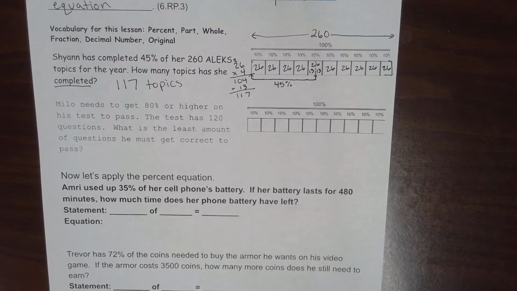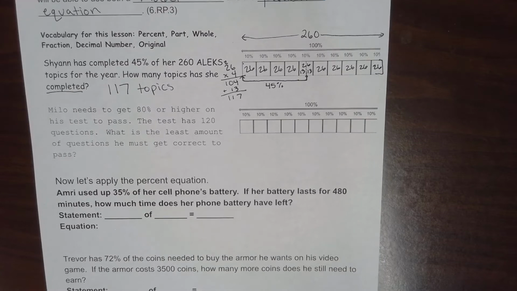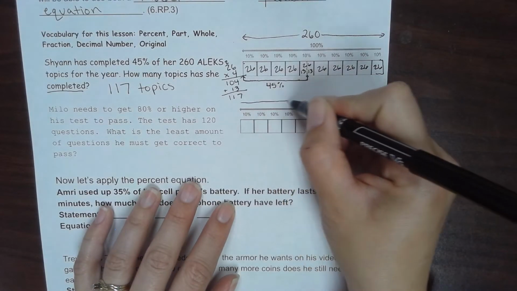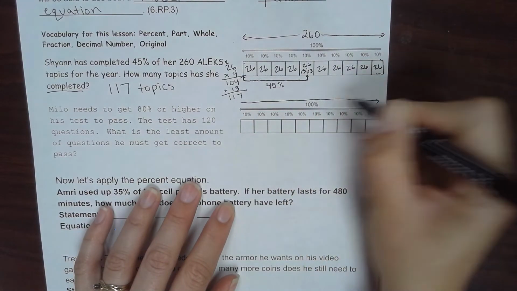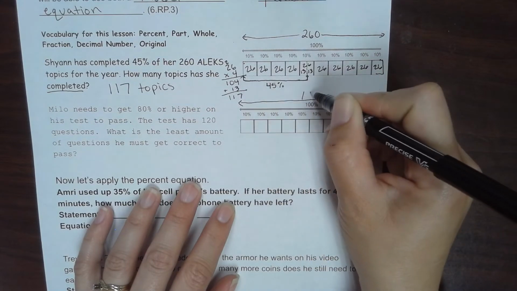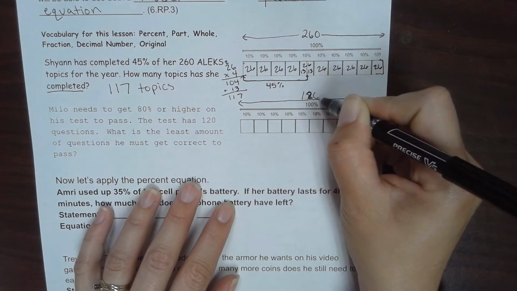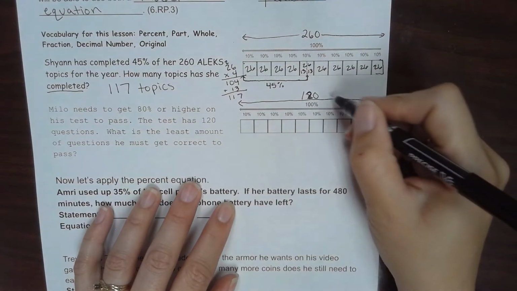Let's try another one with a bar model. It says Milo needs to get 80% or higher on his test to pass. The test has 120 questions. What is the least amount of questions he must get correct in order to pass? Okay, so our whole amount, 100%, is 120 questions.